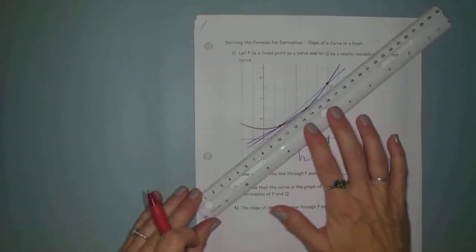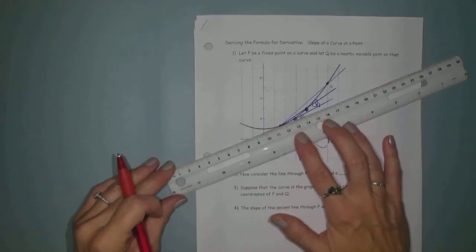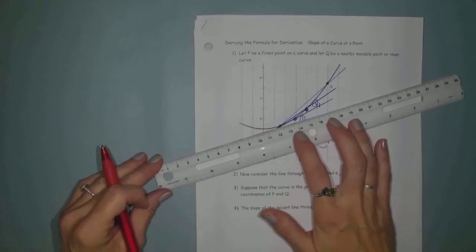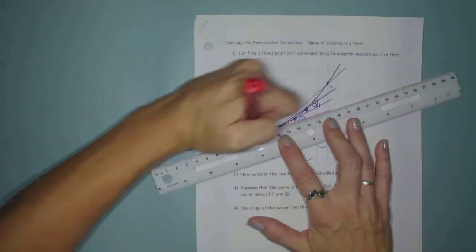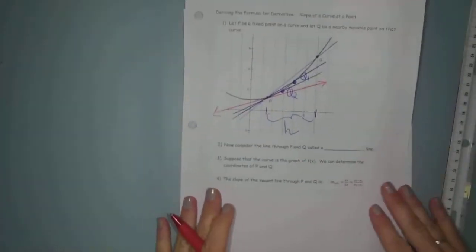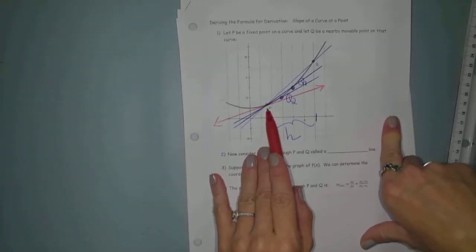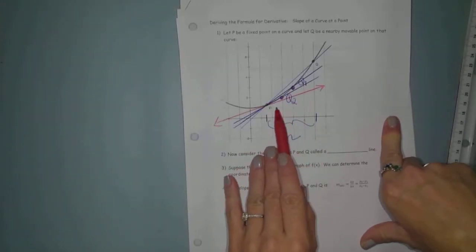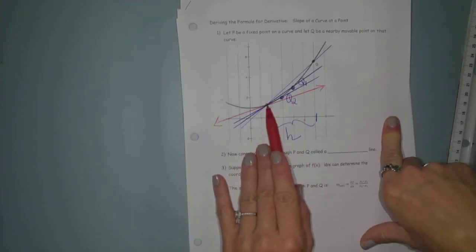Look at it here, here, here. It keeps getting closer and closer. Eventually, as H shrinks towards 0, the secant line will approach the tangent line at P. As Q gets infinitely close to P, the secant line is approaching tangency.